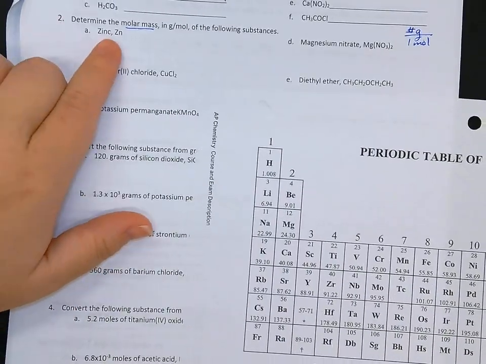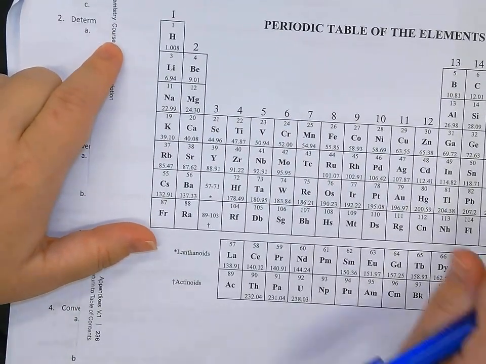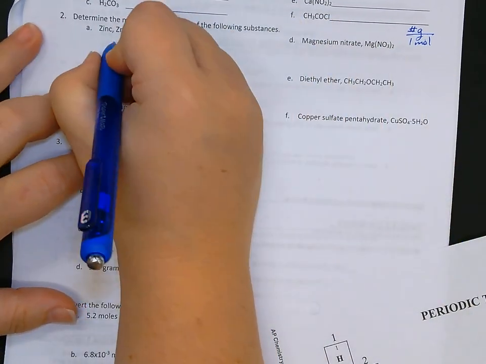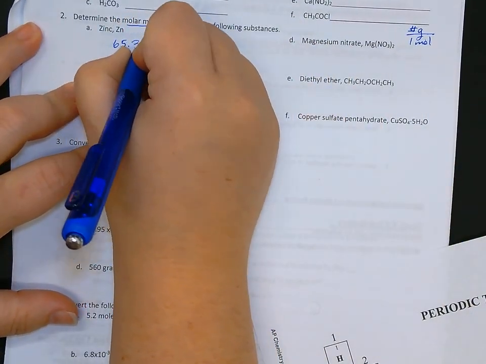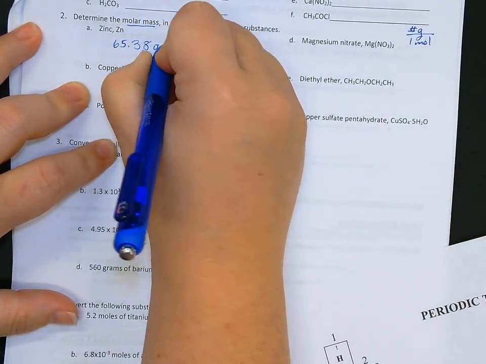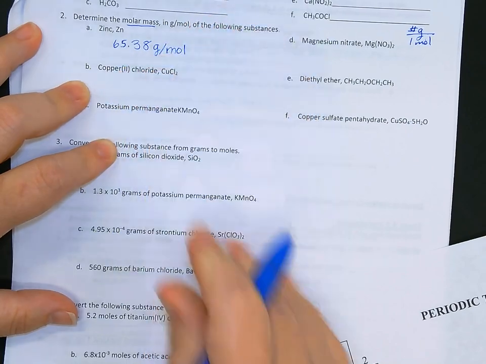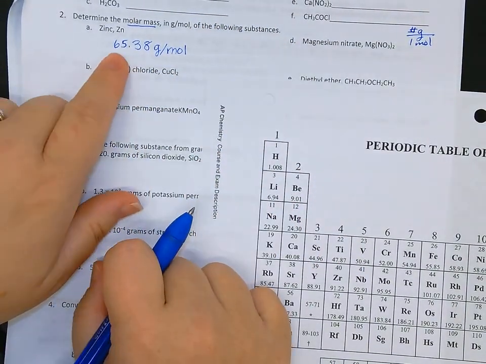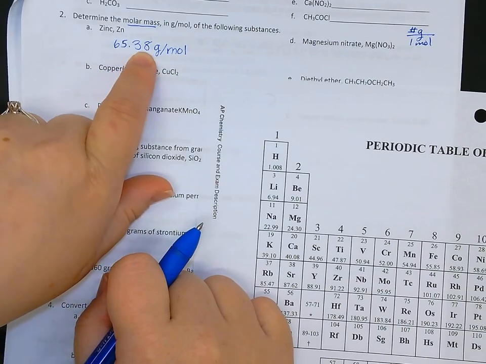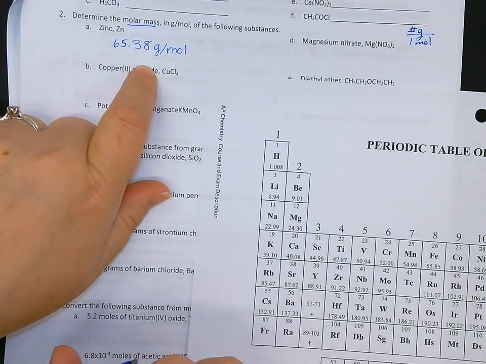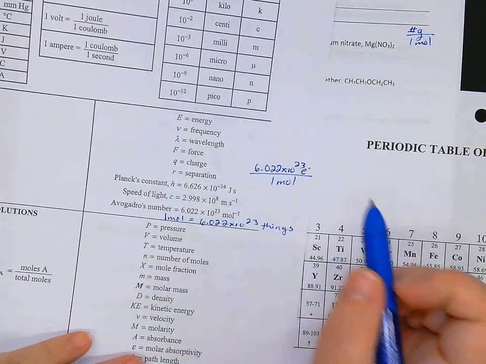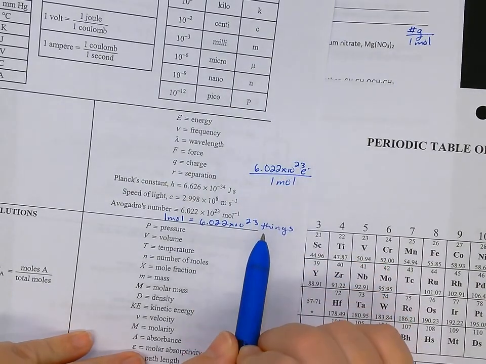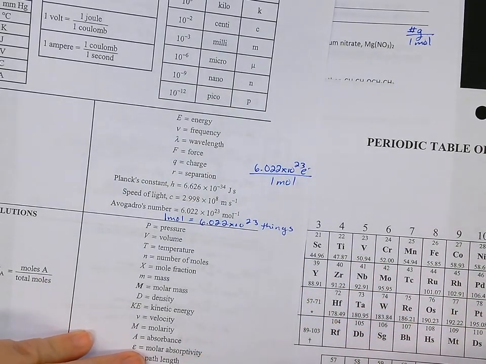And so if we were to find zinc, zinc's molar mass would be 65.38. When we write it, we would write its units as grams per mole. So what does that mean? If I want 1 mole of zinc, I'm going to go to a balance and I'm going to measure out 65.38 grams of zinc. That means I have 1 mole. And that means I have 6.022 times 10 to the 23rd atoms of zinc in that chunk.